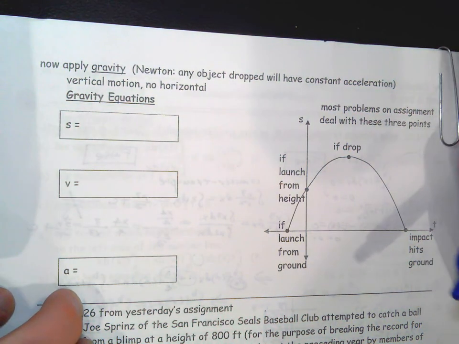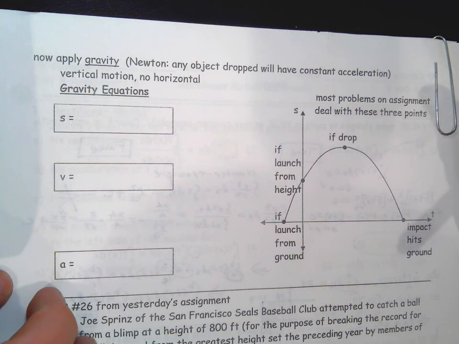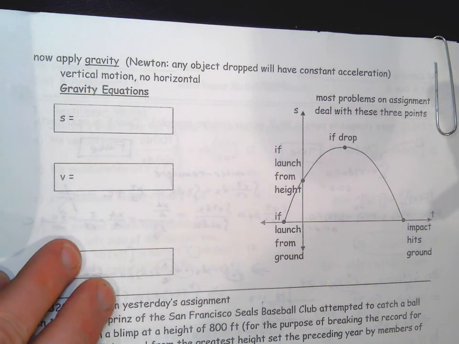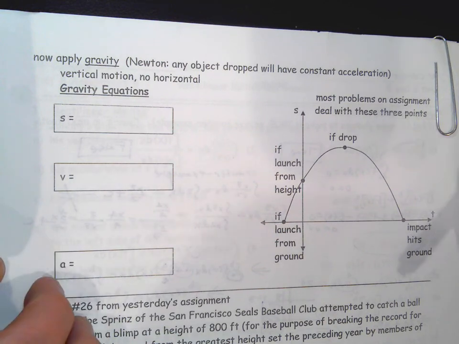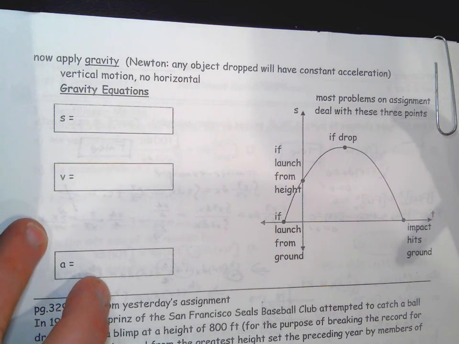Let's talk about gravity being thrown into these problems. So it's all the same ideas, but it's just kind of a more specific type of scenario. Any object dropped near the surface of the Earth will have a constant acceleration, roughly, we assume. Vertical motion, there's no horizontal motion. We're just going to deal with up and down problems. We're not going to deal with things thrown at an angle till next year in Calc BC. That's when we do two-dimensional motion.